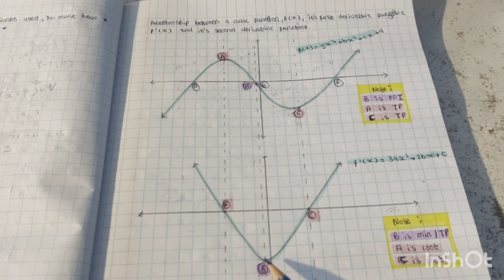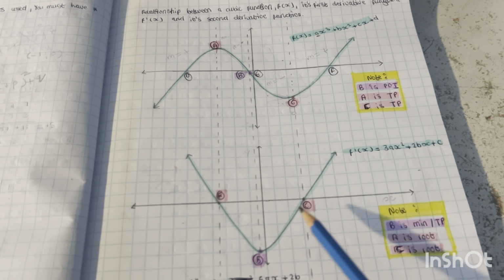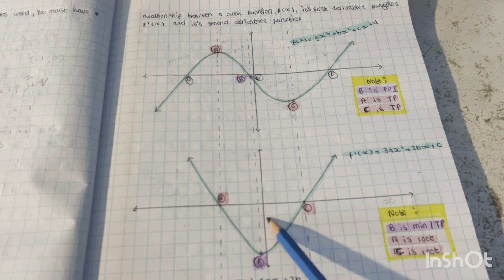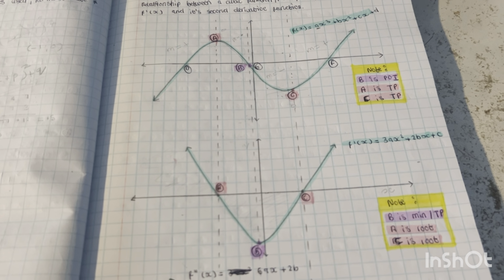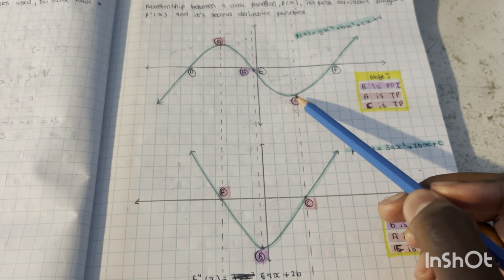Look here, from A to B, your gradient is negative. We know from B to C, our gradient is still negative because the graph is still decreasing. Look here, still negative. I see what's going on now. And then we get to this point where it's 0.